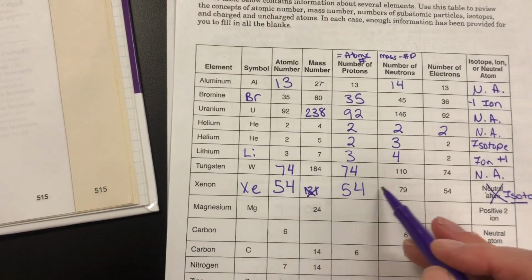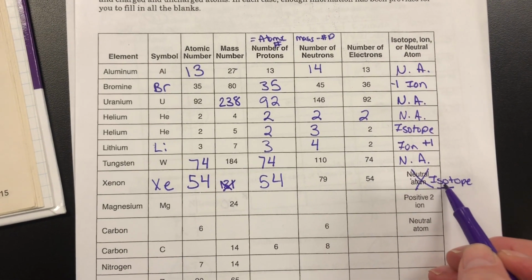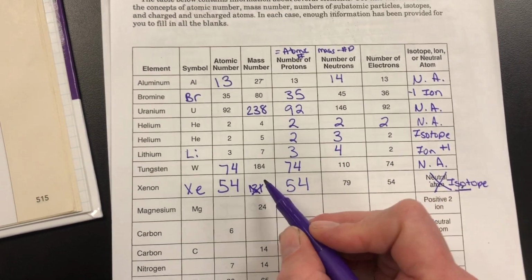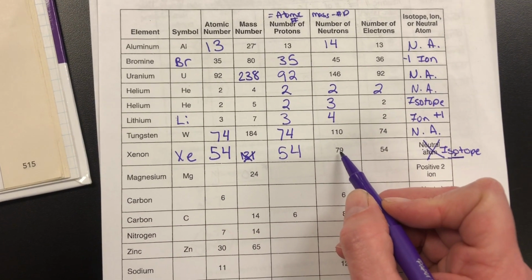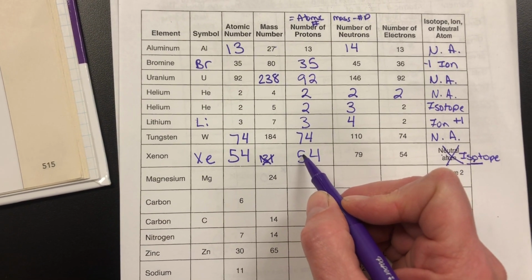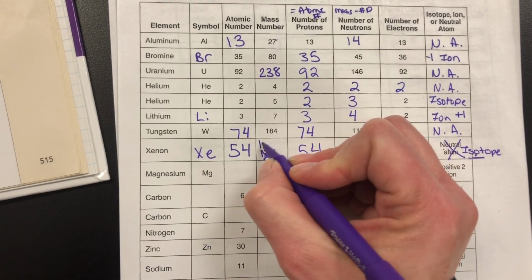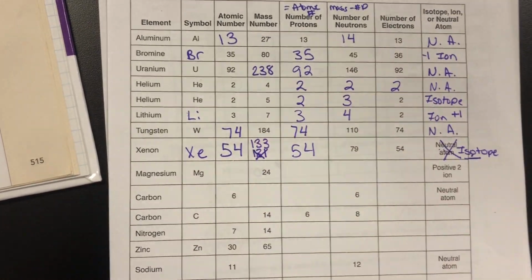That's a good indication that we have an isotope. So then to find this mass number, we're going to take our number of neutrons plus our number of protons, and we get 133. That's what our mass number should be.